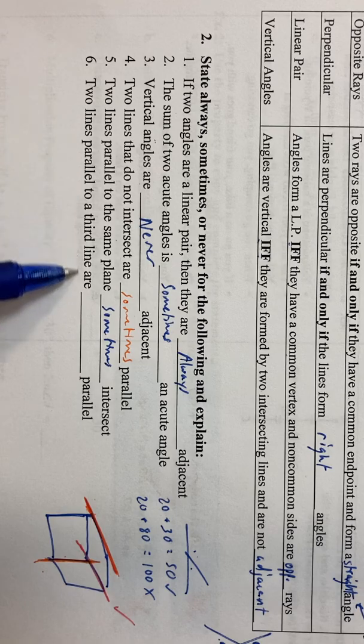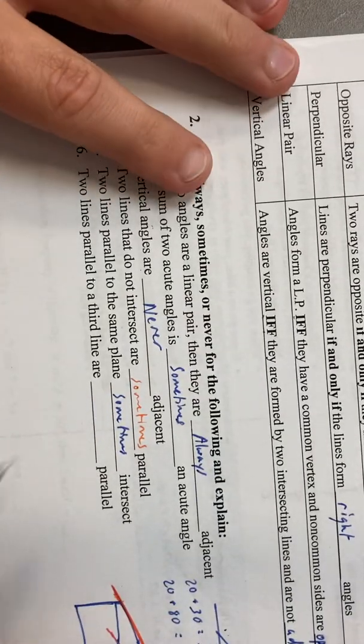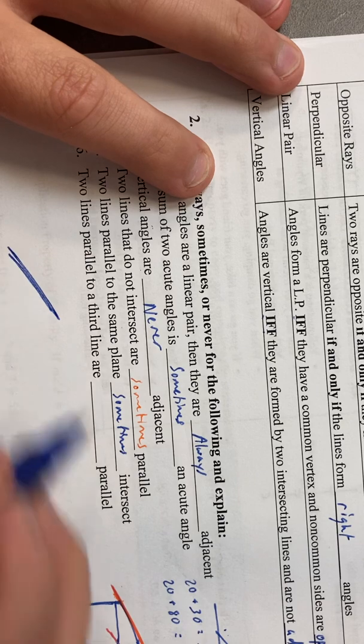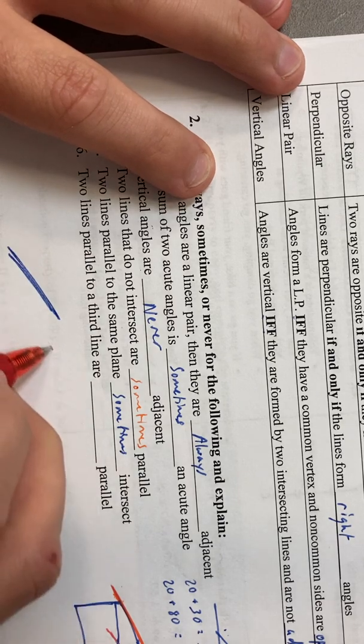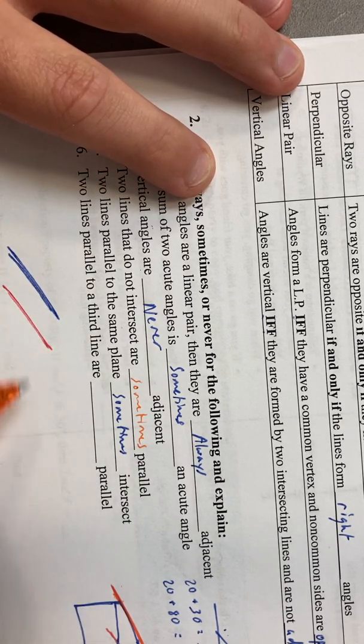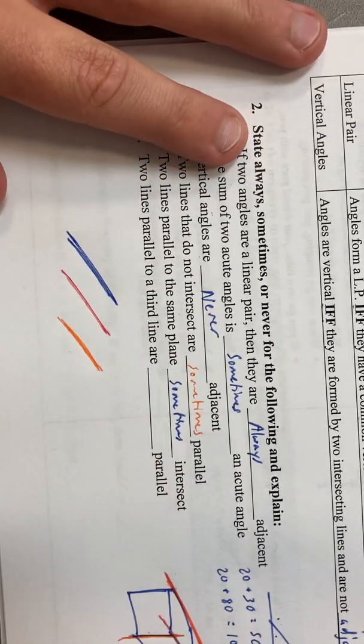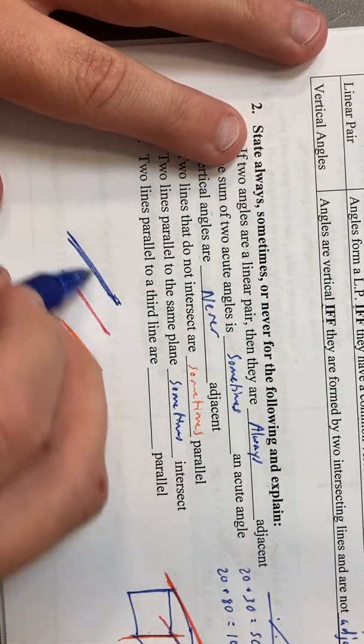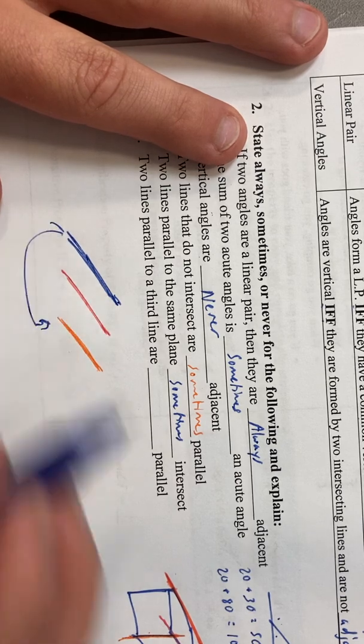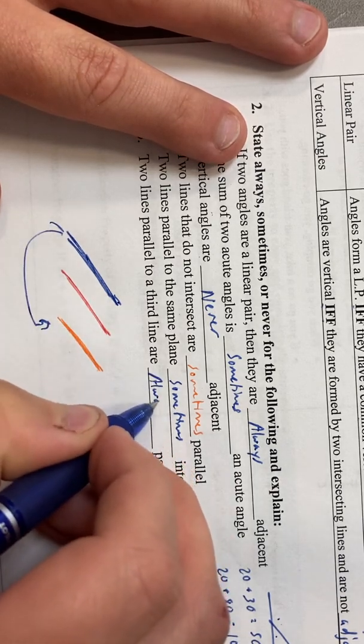Two lines parallel to a third line are parallel. Let's check this one out. So if the blue line is parallel to the red line, and the red line is parallel to the orange line, then that would also imply that the blue line is parallel to the orange line. So that is always. Just throwing that out there.